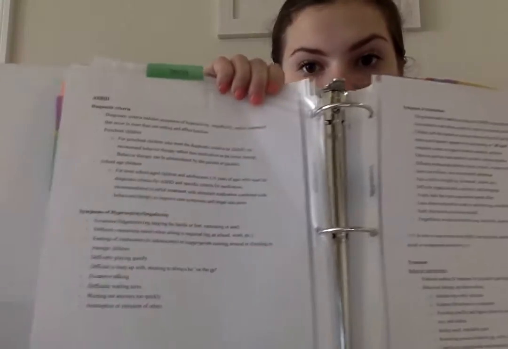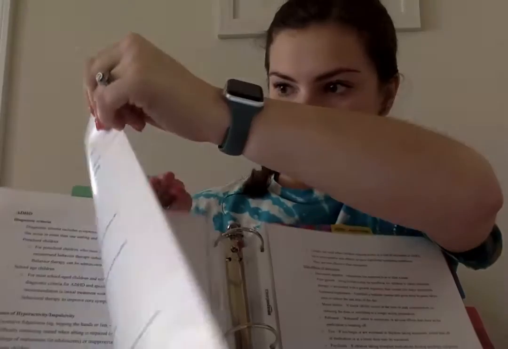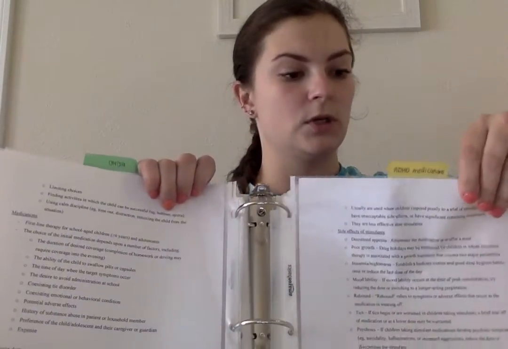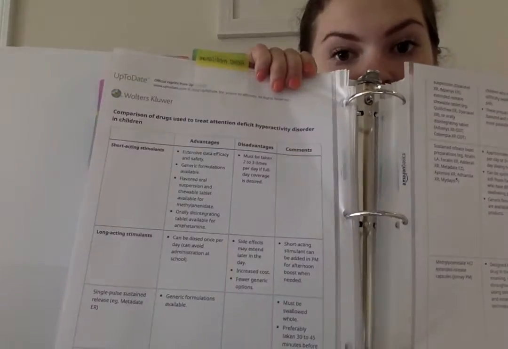Then I have a section on ADHD, so the diagnostic criteria, the symptoms of inattention, and the symptoms of hyperactivity and impulsivity. And then I included the treatment, the different medications and behavioral treatments. And then the next section, I included this table from Up to Date.